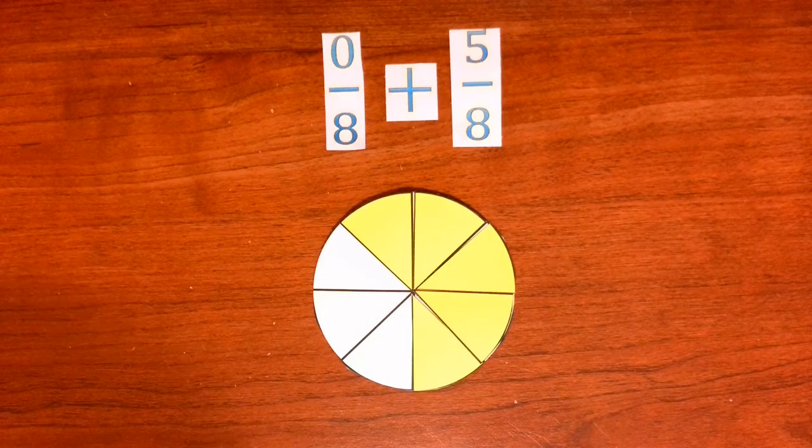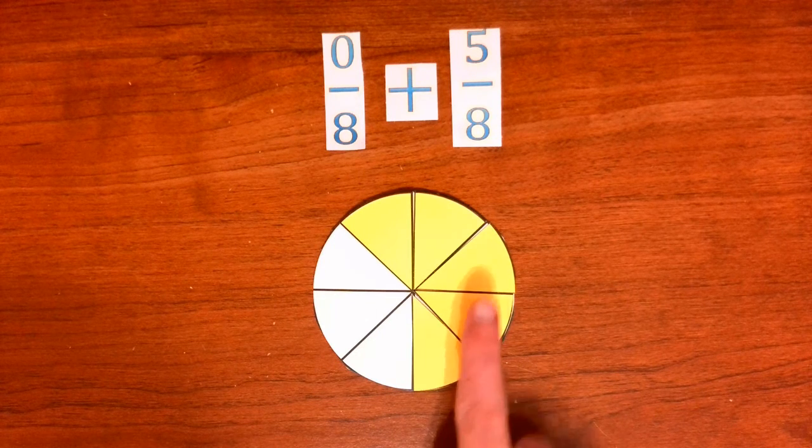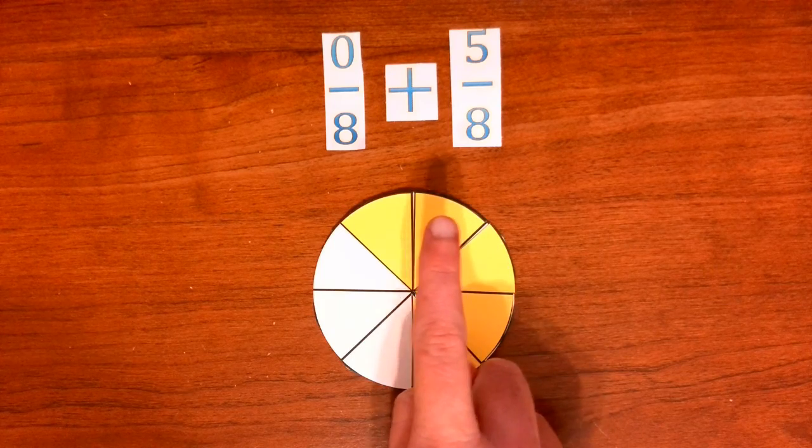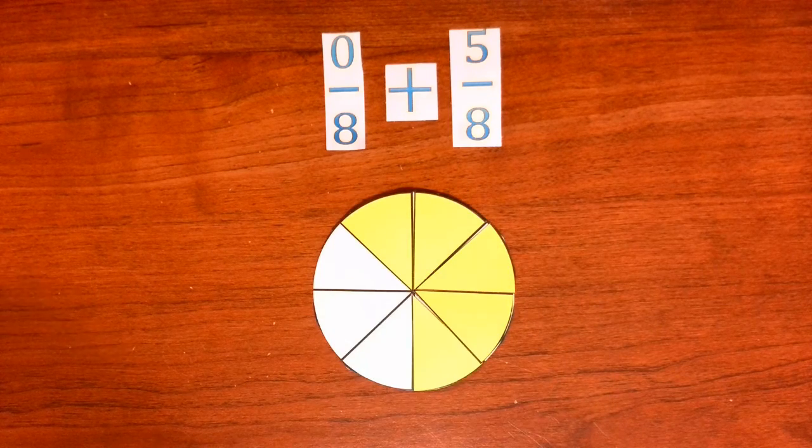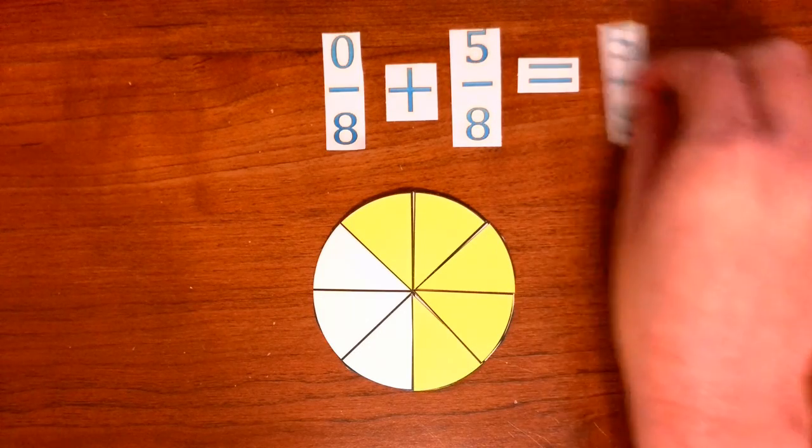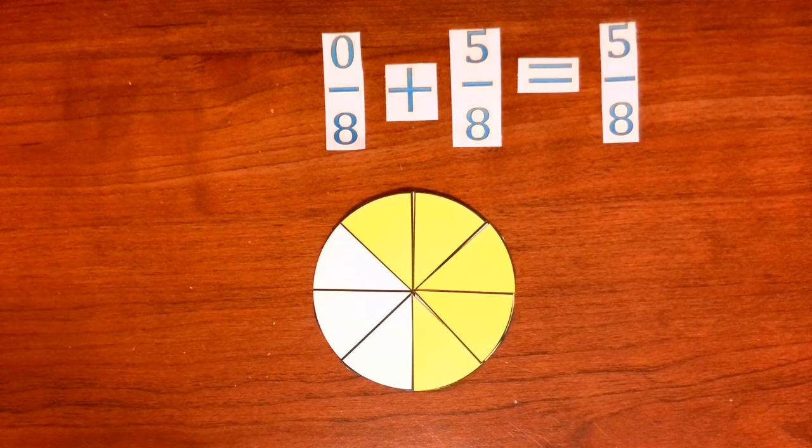Let's now figure out what the total is to figure out what 0/8 plus 5/8 is. 1/8, 2/8, 3/8, 4/8, 5/8. Therefore, 0/8 plus 5/8 is equal to 5/8. This makes sense because we got nothing when we got 0/8, and then we got 5/8. If you get nothing and then get something, your total will be that something.